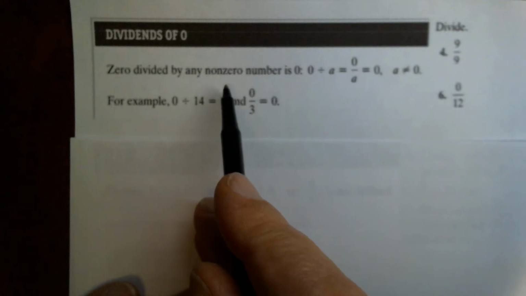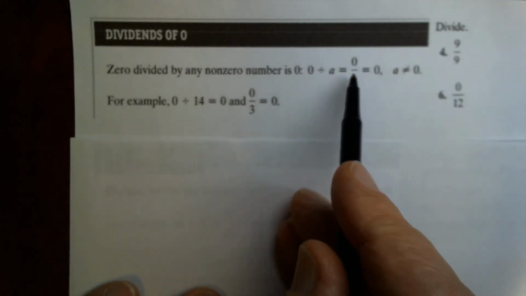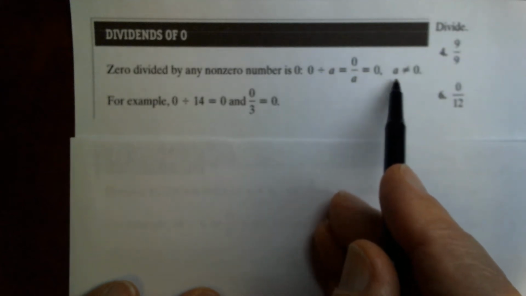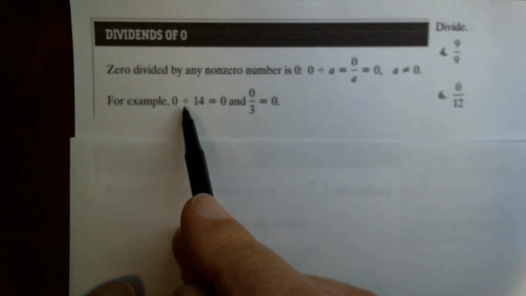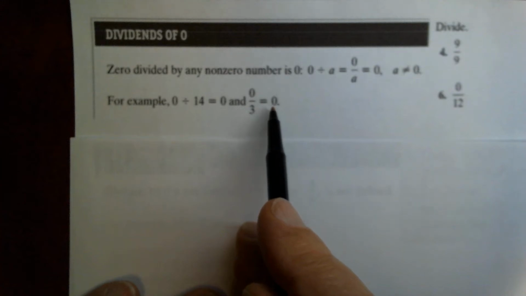The next property is the dividends of 0. 0 divided by any non-zero number is 0. In other words, 0 divided by a equals 0, with a fraction bar, provided a itself is not equal to 0. So 0 divided by 14 is 0, and 0 divided by 3 equals 0.